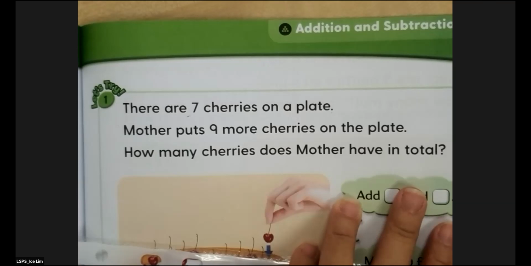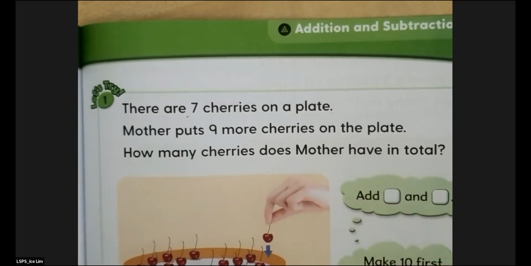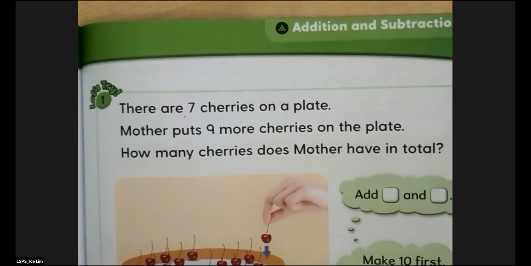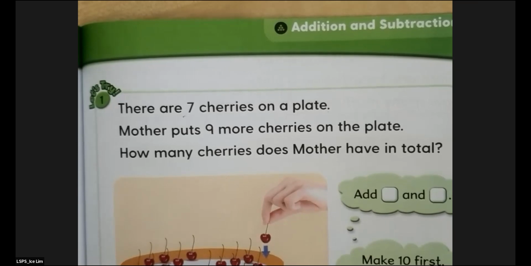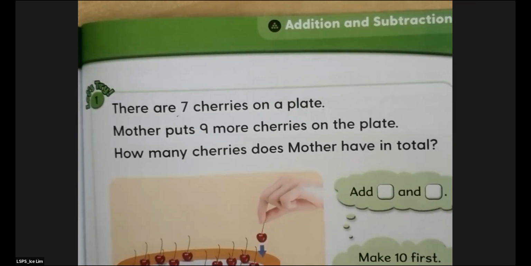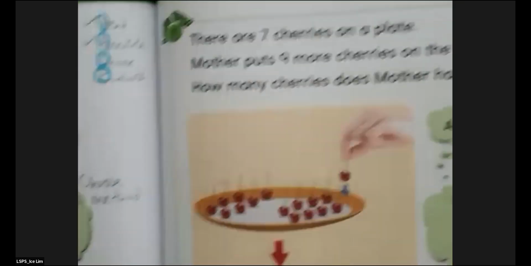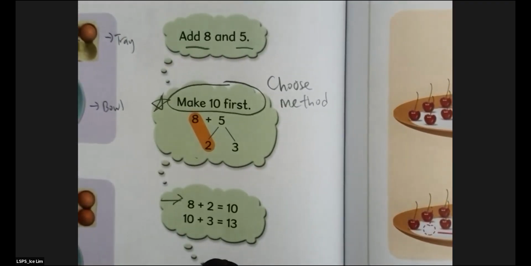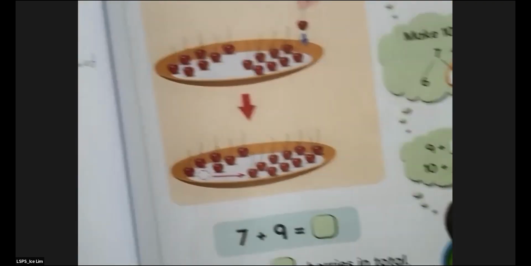Just beside, look for the cherries. Where's the cherries? Can you see the cherries? Have you found it, Aaron? It's page 97, just beside the dates. Page 97.